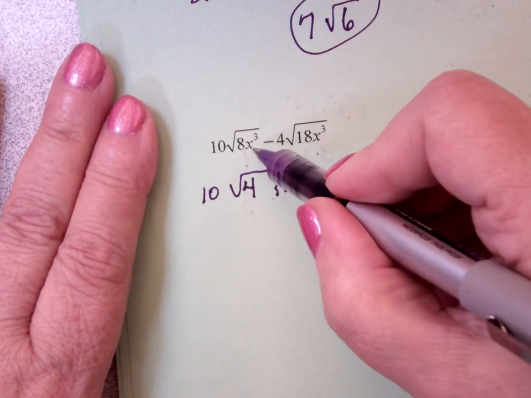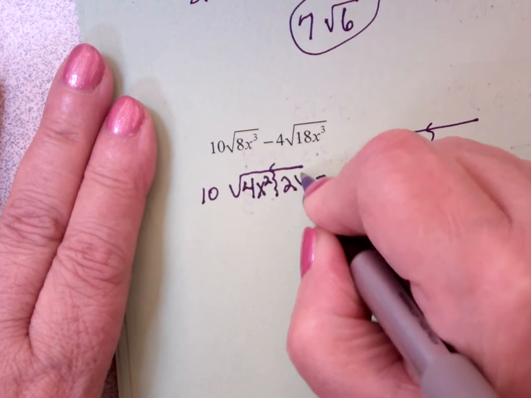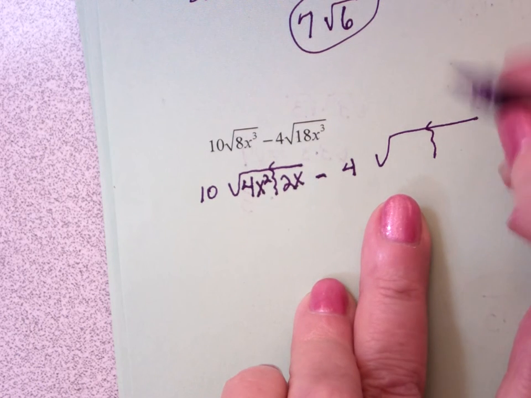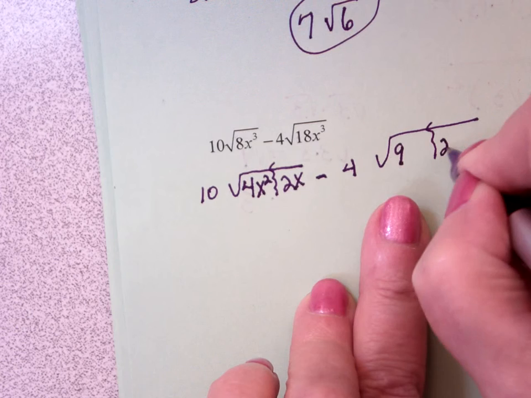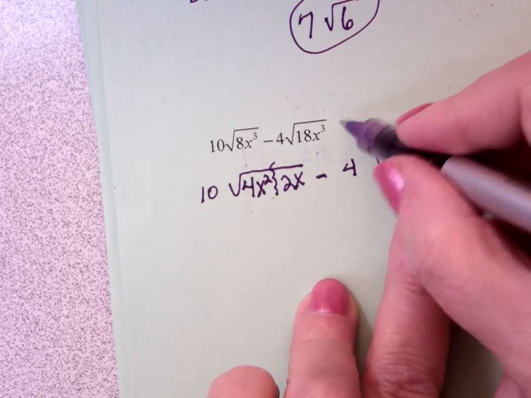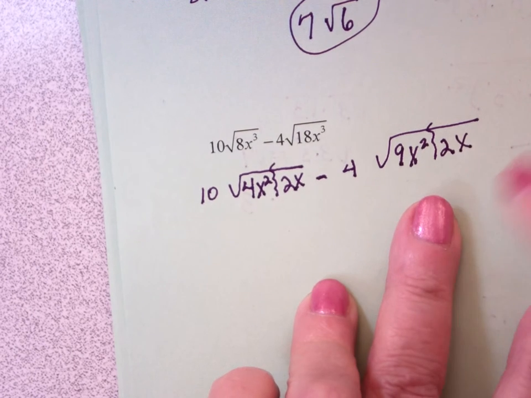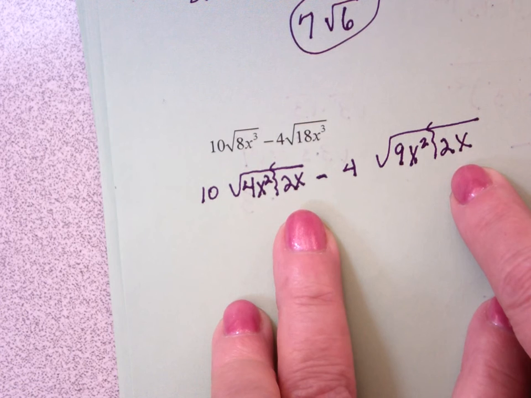The square in x cubed is x squared with 1 left over. The square in 18 is 9 with 2 left over. The square in x cubed is x squared with 1 left over. Notice what the leftover in each case is going to be: 2x.